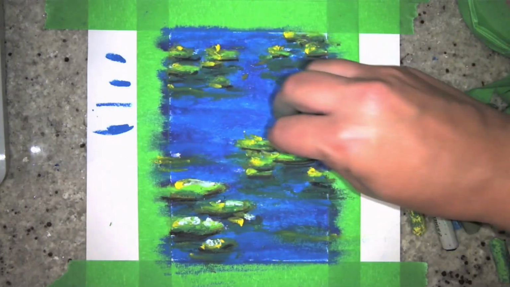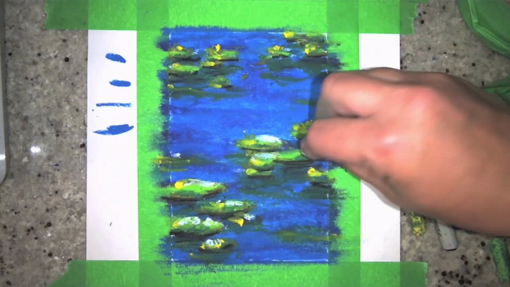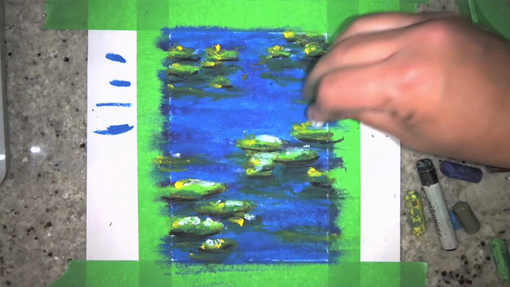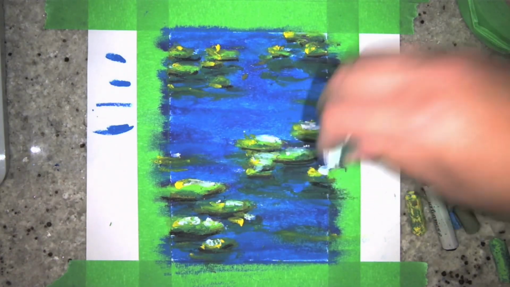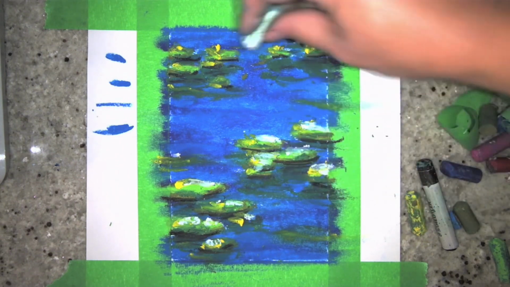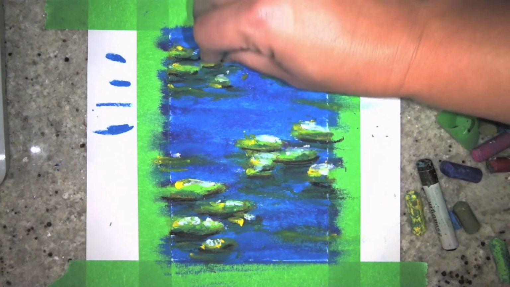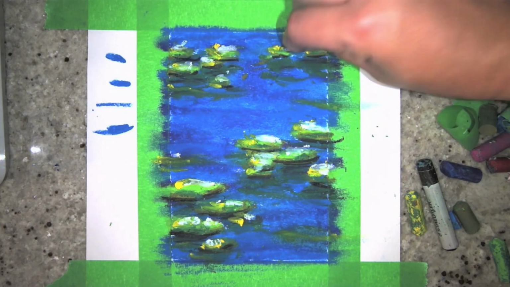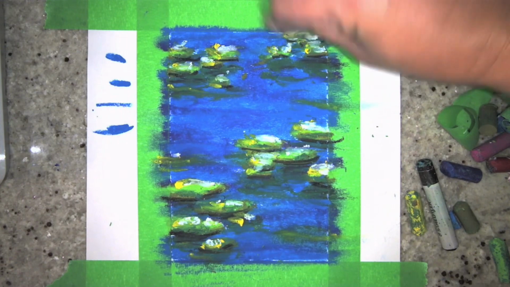We are going to add some more highlights using white pastel. This is going to go on the top of the lily pad, top sort of middle, more to the right. We're not covering up that yellow, but this is where our brightest, most important highlight is on each of the lily pads.